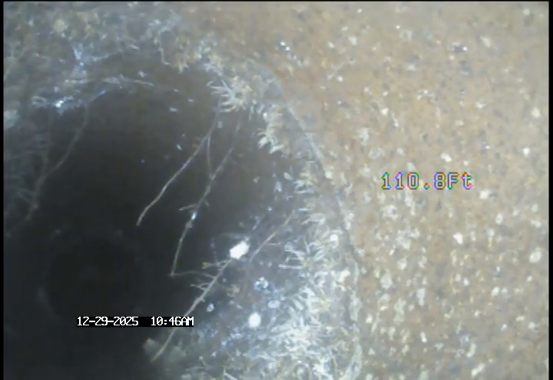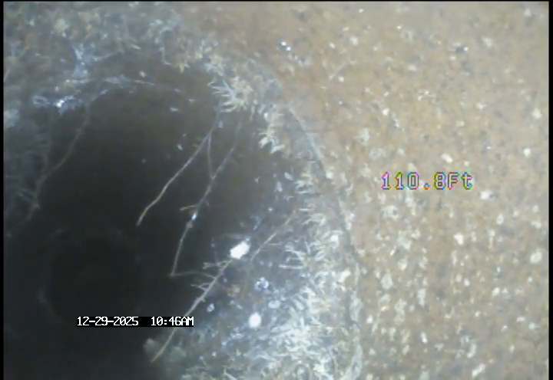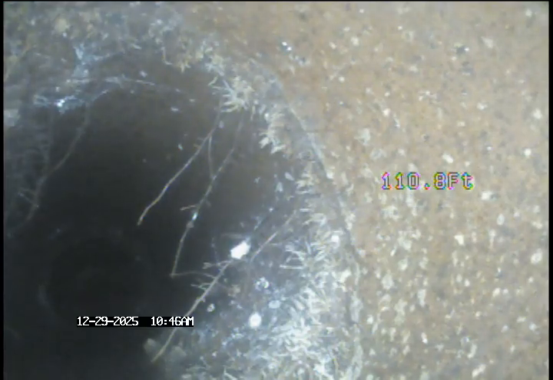Moderate root growth here at 110. Currently still appears to be a path of flow, the bottom center of the pipe as we look at it from a little bit of a distance.